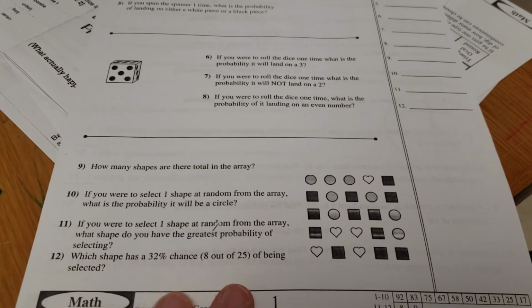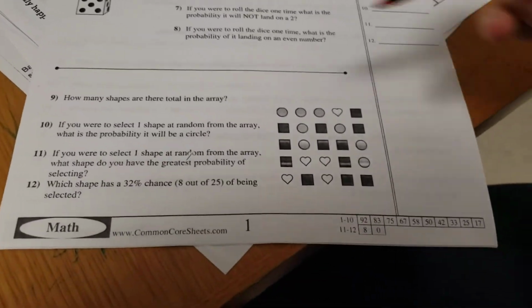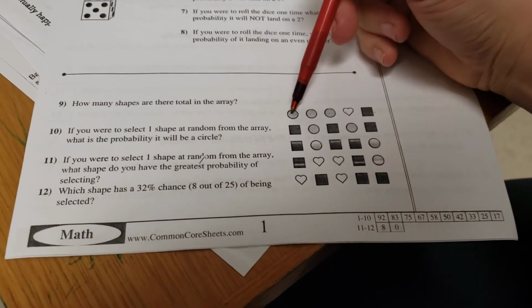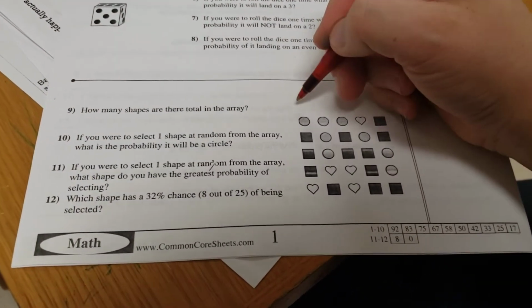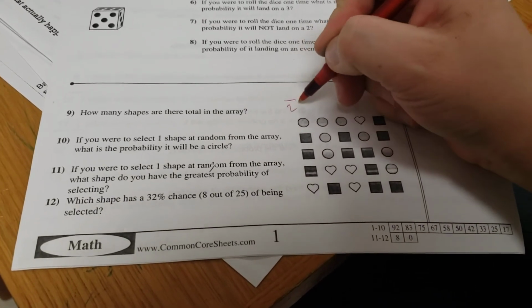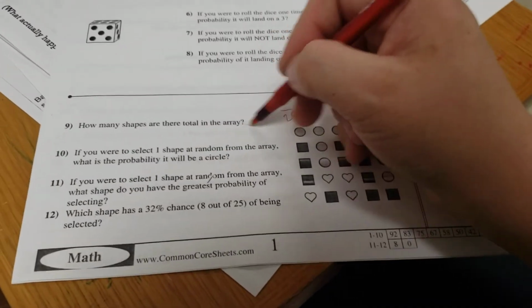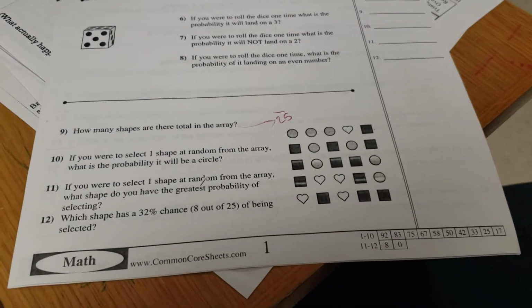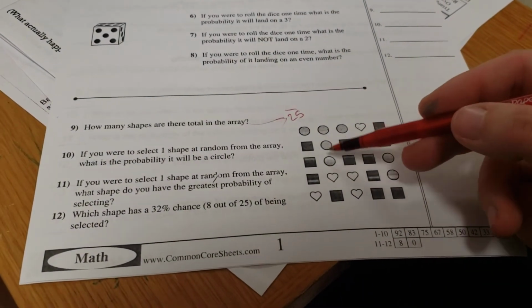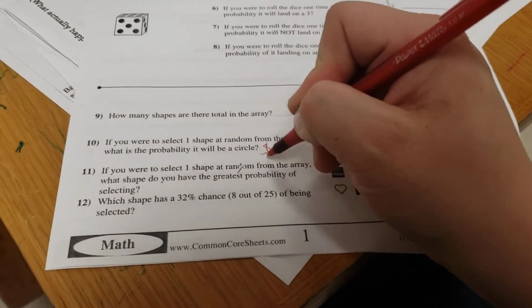Here's something where you just have a bunch of stuff in an array. What's the probability that a shape I pick will be a circle? Well, I've got 1, 2, 3, 4, 5. 1, 2, 3, 4, 5. I got 25 because it's 5 times 5. Well, that's the first question, I guess. Circles. I have 1, 2, 3, 4, 5, 6, 7, 8 circles. 8/25.